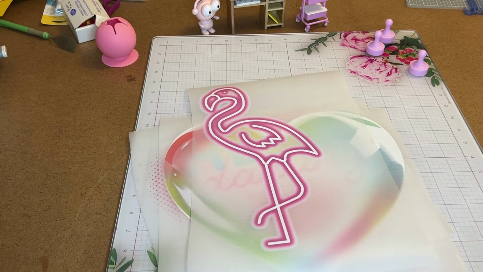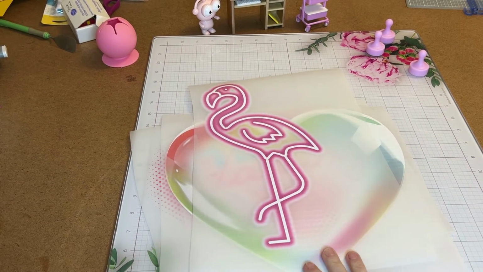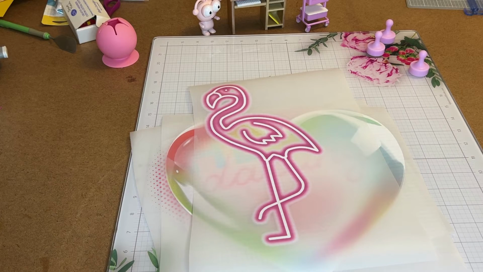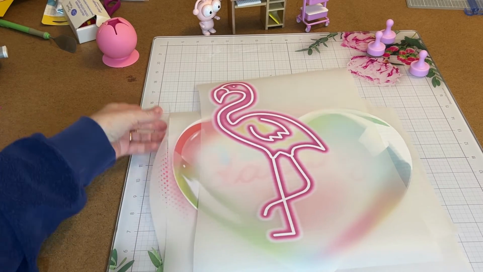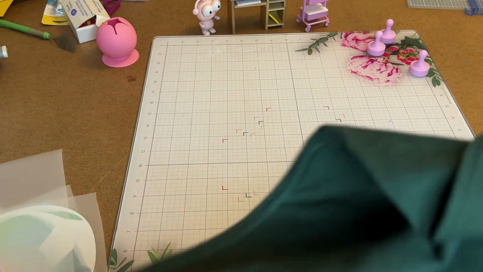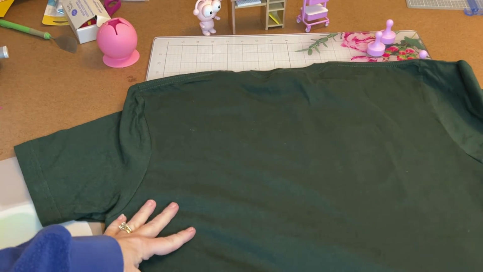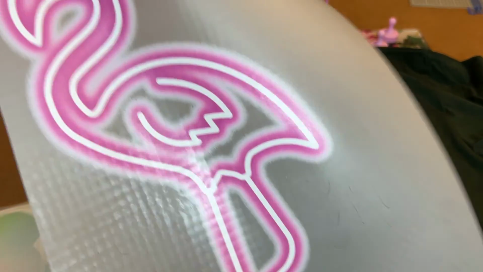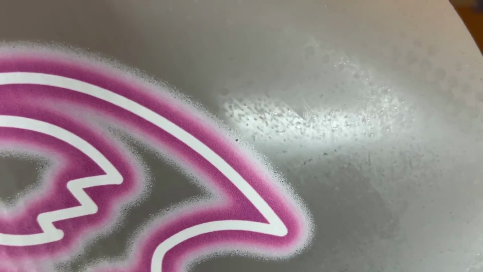My friends over at My Craft Source helped me out by actually printing these designs we just looked at. I think this is really going to help you see just how much of that white shows through. So I'm going to grab a dark colored shirt. This is just a dark green shirt that I had in my craft room. And I'm going to place each one on the shirt. So let's start by looking at the design. You can see the white already.